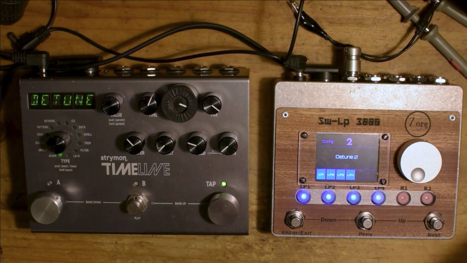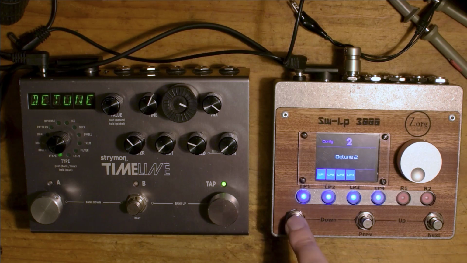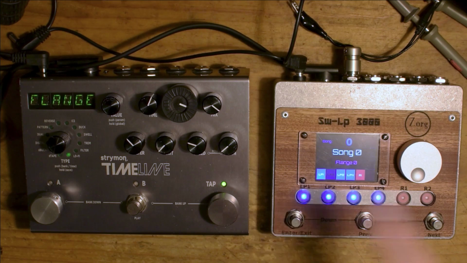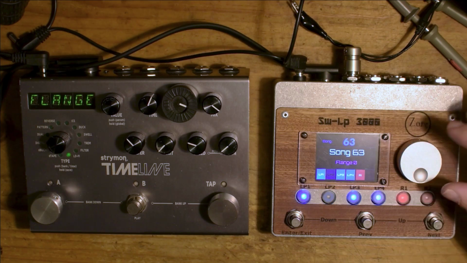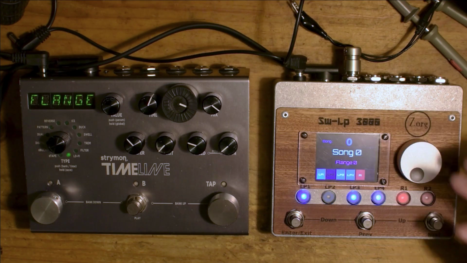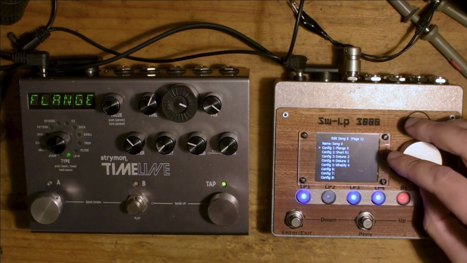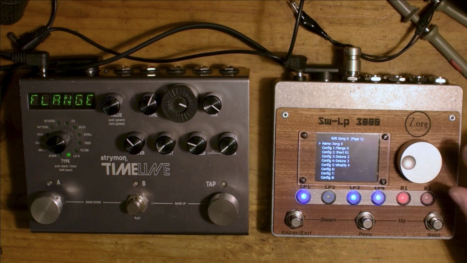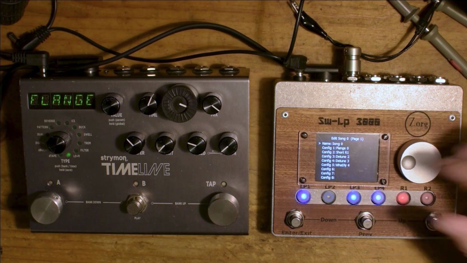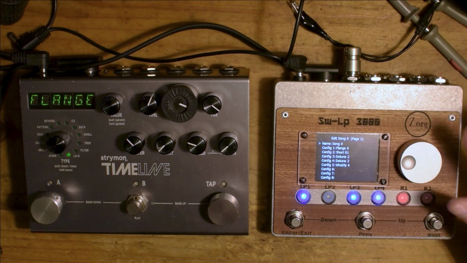But the most interesting thing is when you're done with that, you set up multiple configs and then you get back to the song screen. Here what you have are songs. You can load up to 64 songs, and each song will be made from 1 to 16 configs. So the idea here is that when you're playing, you just have to change the presets of a song.